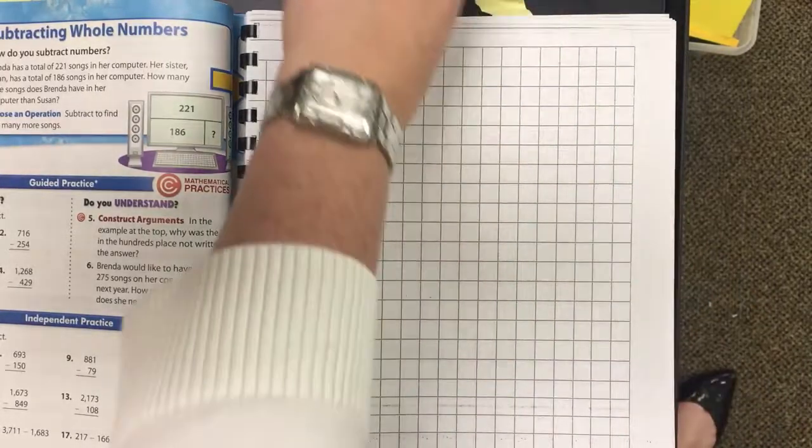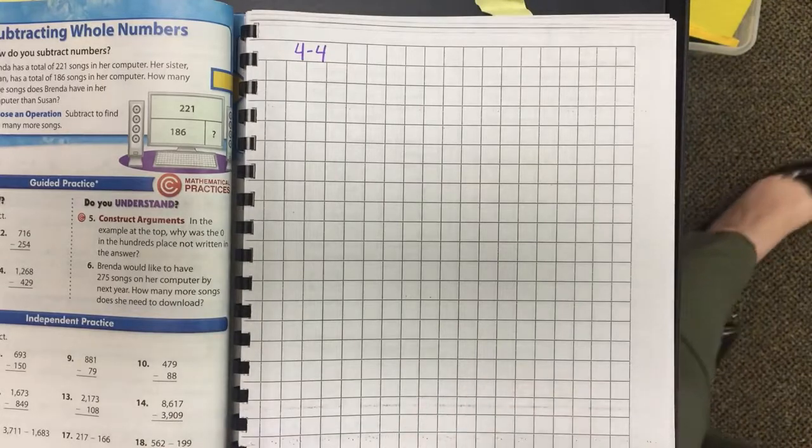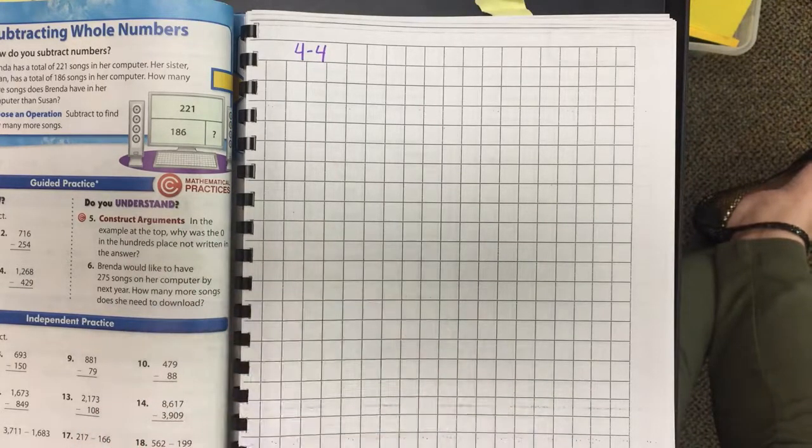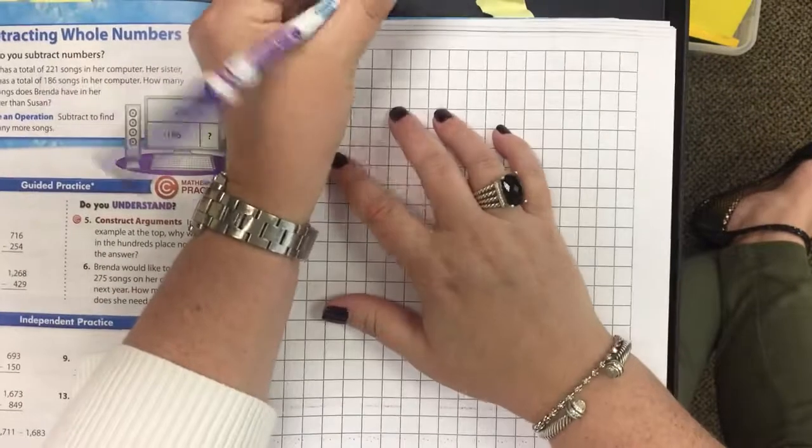Okay, so yesterday it was all about straight up addition. Today, straight up subtraction, subtracting whole numbers.